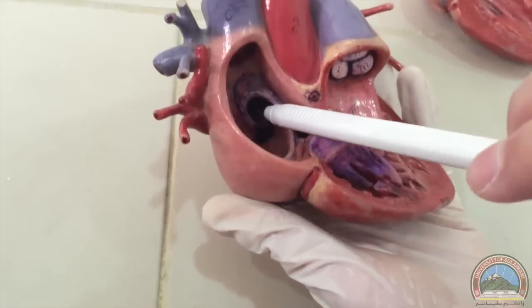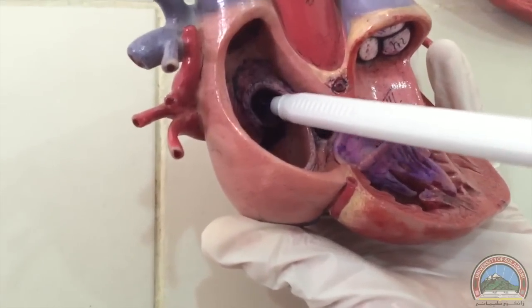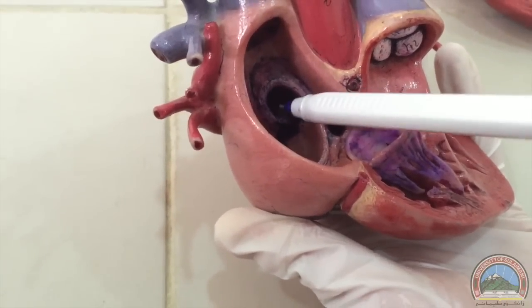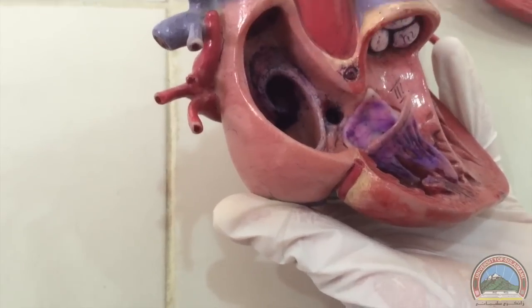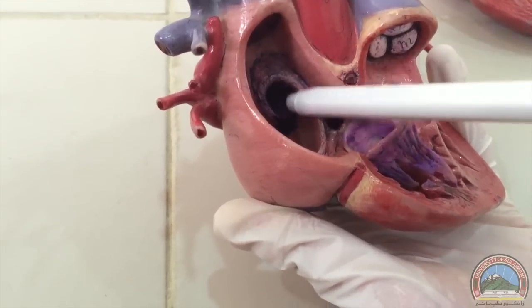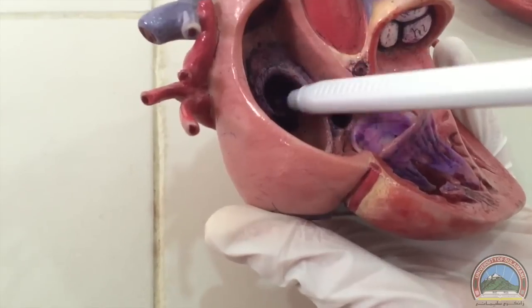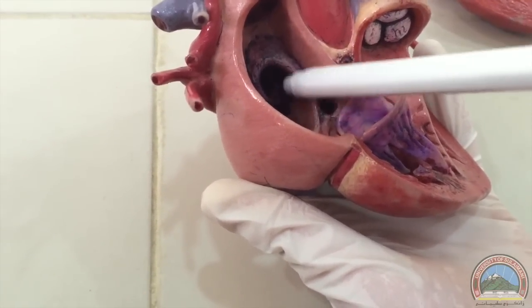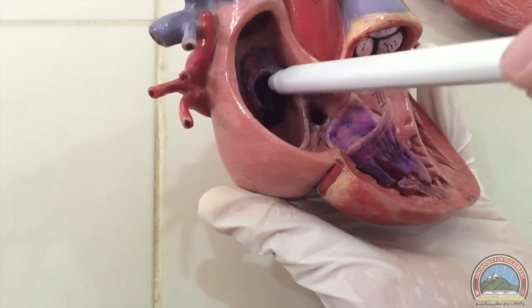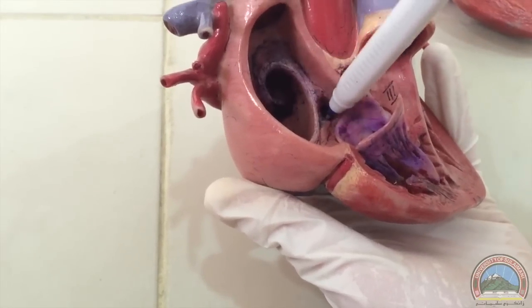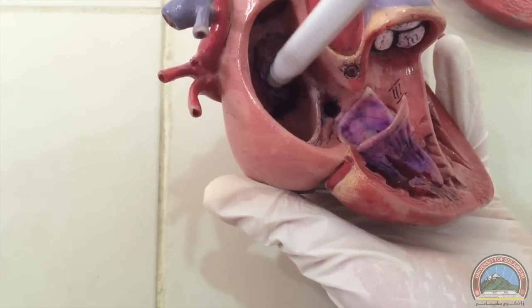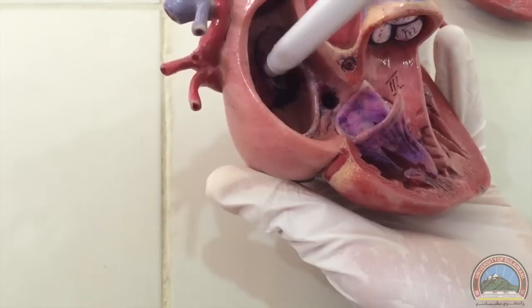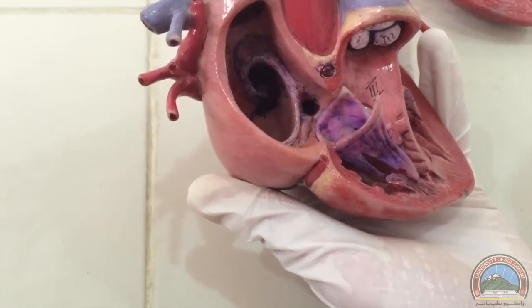This is the fossa ovalis. This is originally a foramen in the fetus, but after birth it will become a fossa. It's named fossa ovalis, and this rim is called the annulus ovalis.